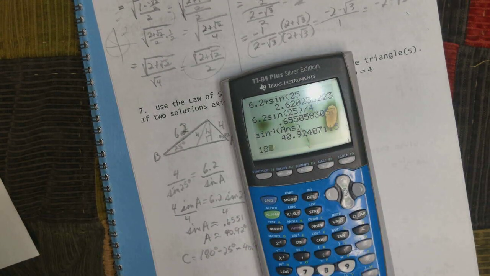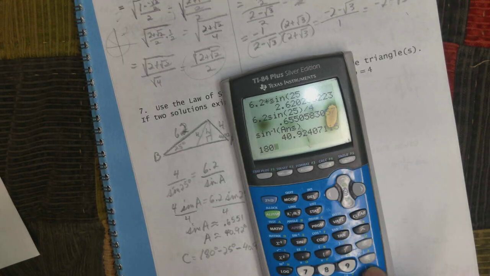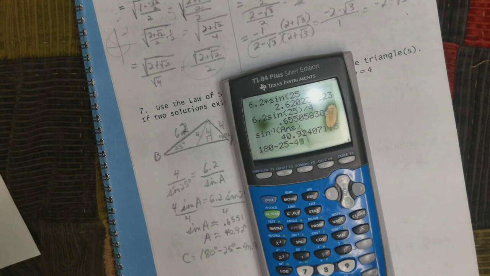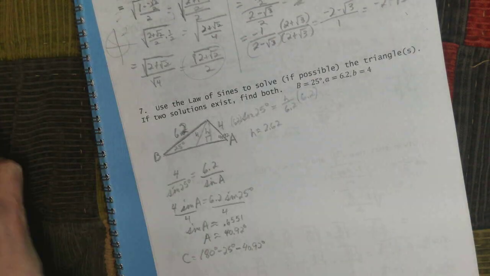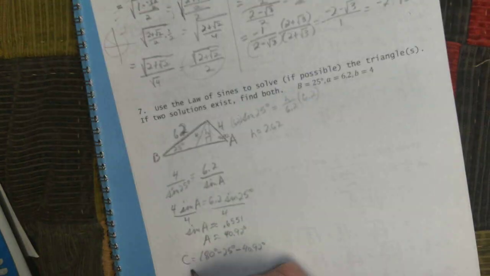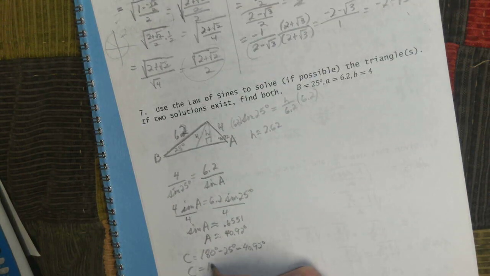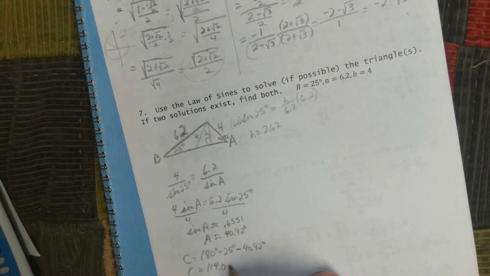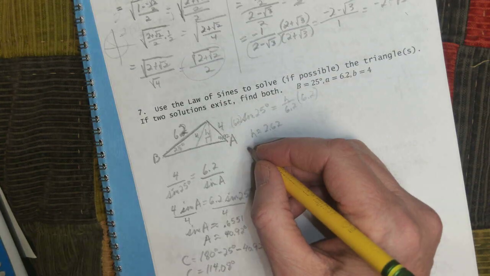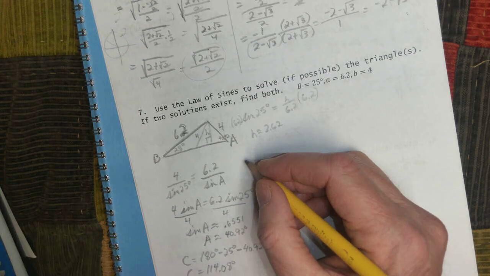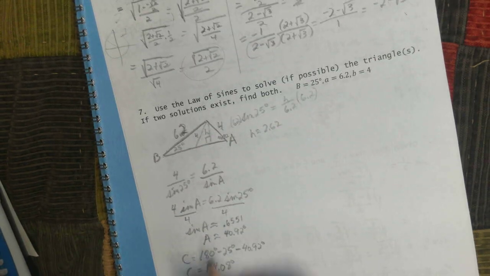So 180 minus 25 minus 40.92. That's 114. C equals 114.08 degrees. Okay, and I'll put this together here in a minute.